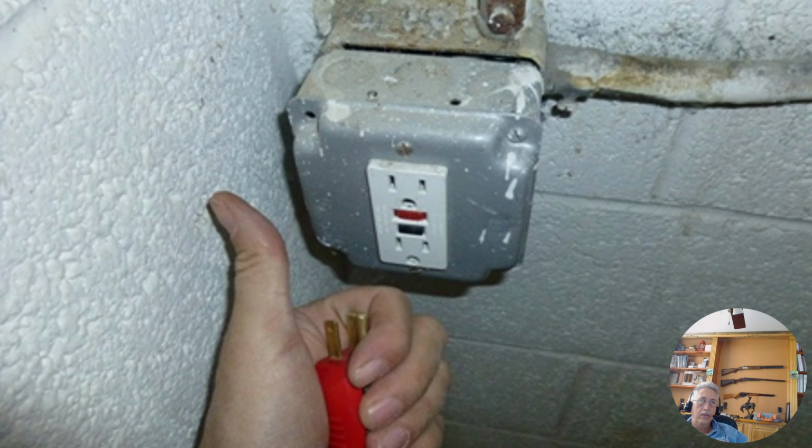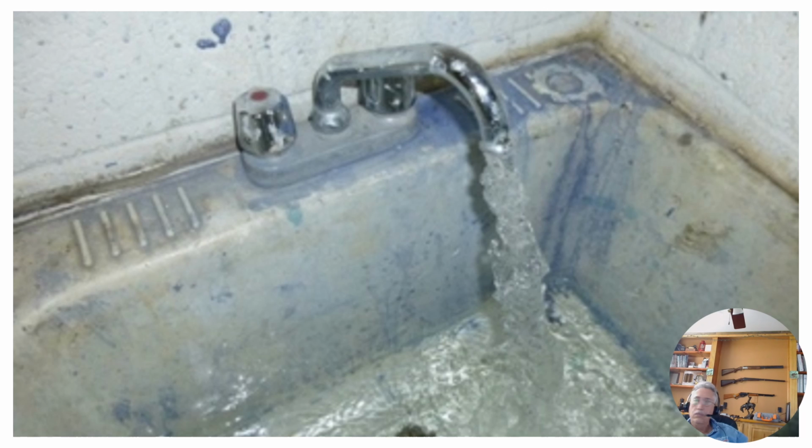E's electric, nice GFI plug. P is plumbing, run the water, check for leaks. Always take a picture of that water running too. You don't mess with water. I should have said that on the roof.